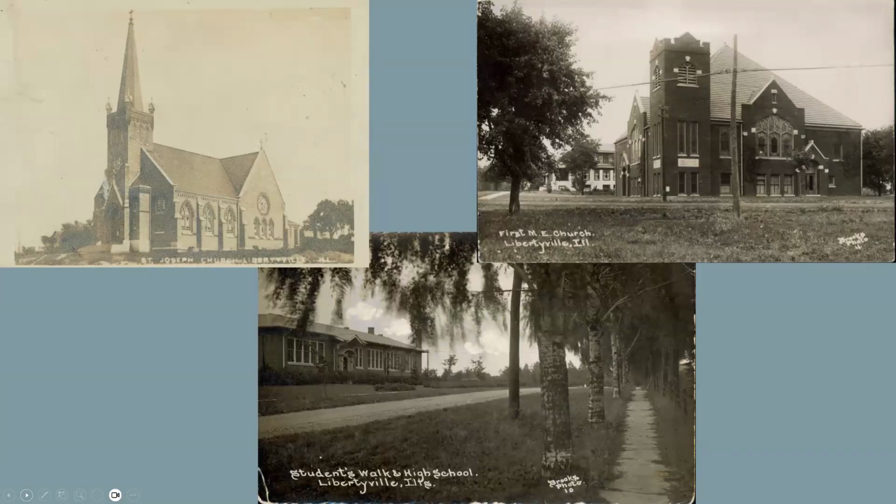As the population grew, so did the town's social institutions. Again, after a fire destroyed St. Peter and Paul Church in 1904, St. Joseph's Church was built in 1905 on Maple Avenue. And a school was added in 1926. The school will be celebrating its 100th anniversary this year. That's in the upper left-hand corner.